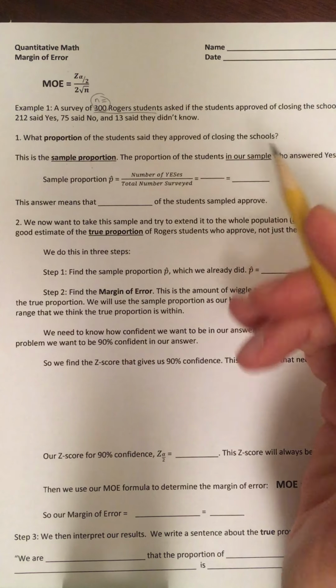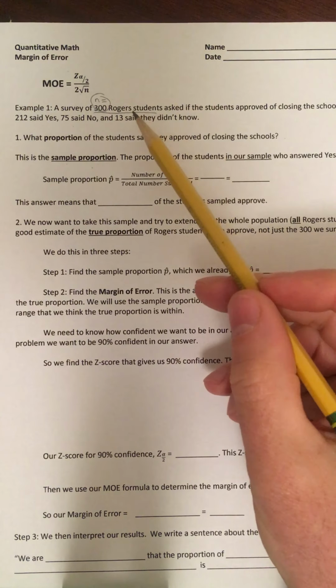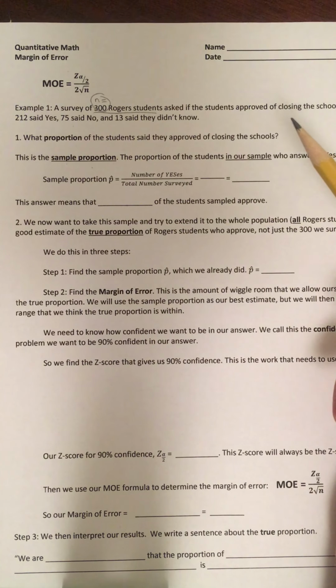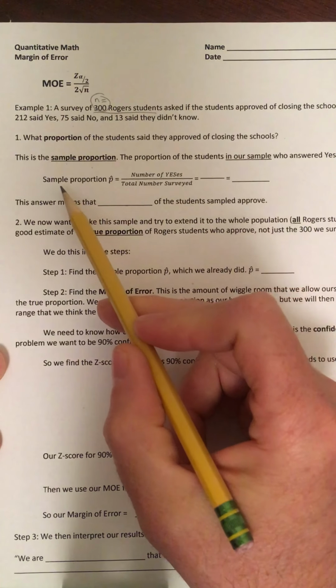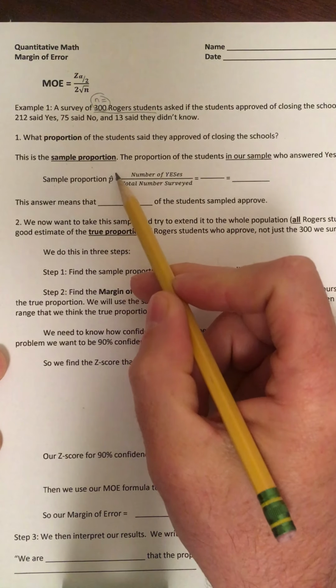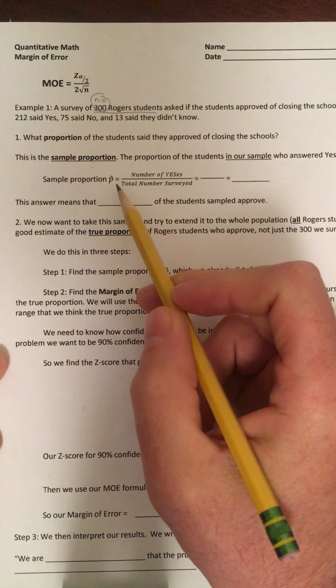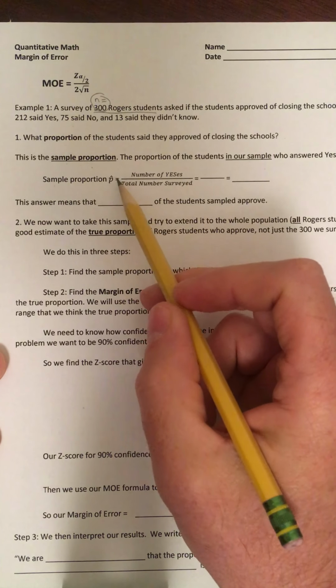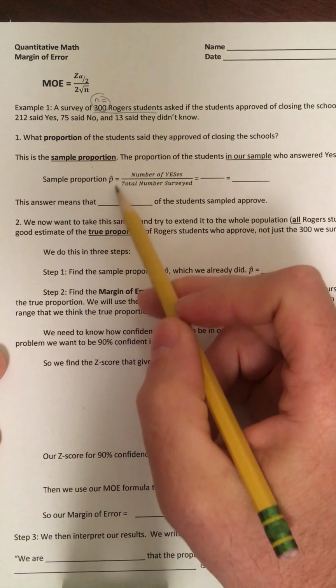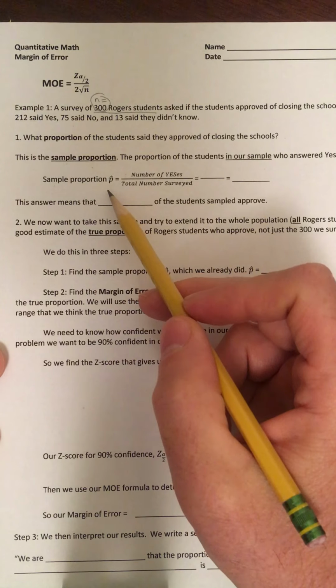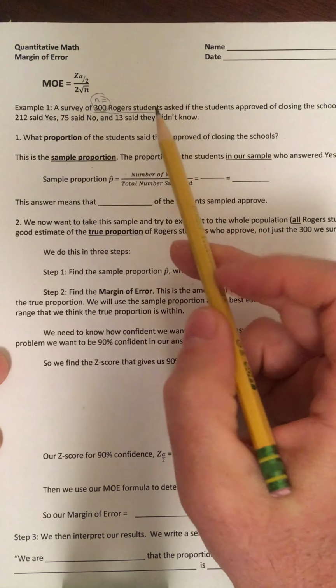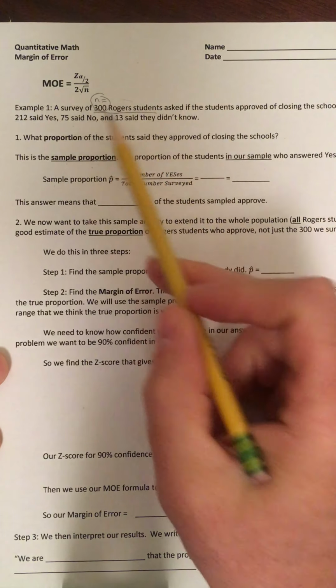And all we're saying in this is out of those 300 people, what percentage approve of the decision. So we call this our sample proportion, and it has a symbol. It's a P with a little caret on top, like a hat on top of the P. You actually pronounce that P hat. That's your sample proportion. It's not saying anything about all Rogers students, just these 300.